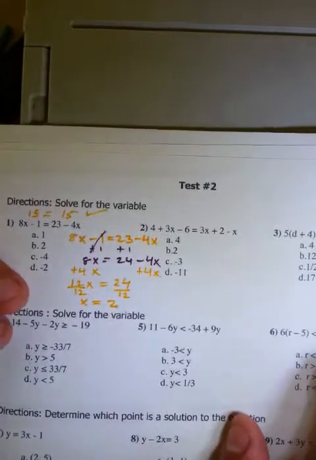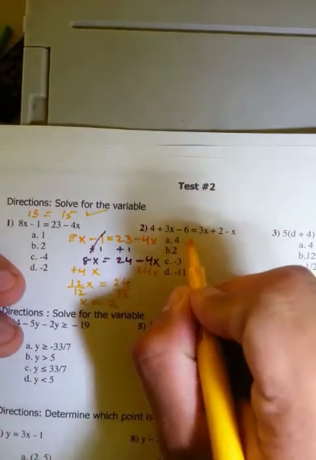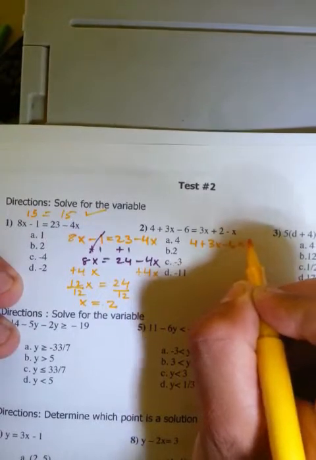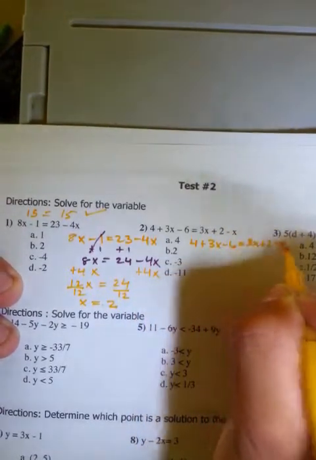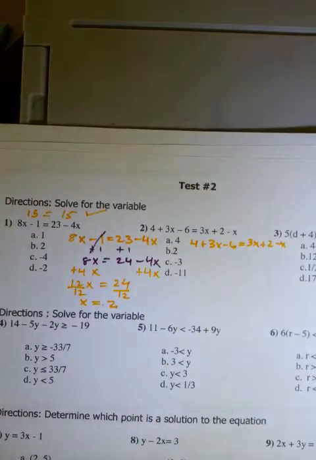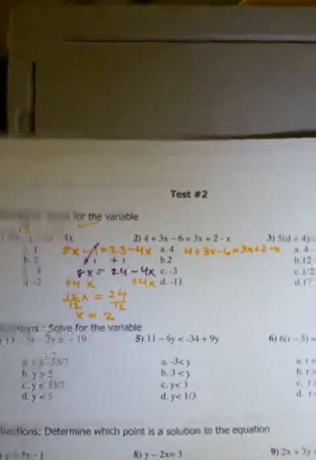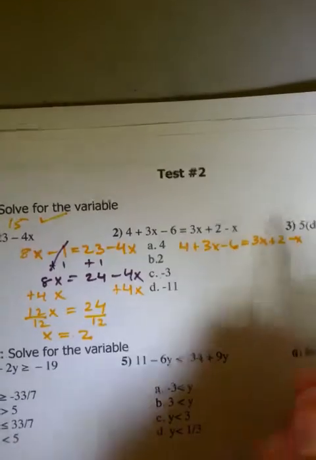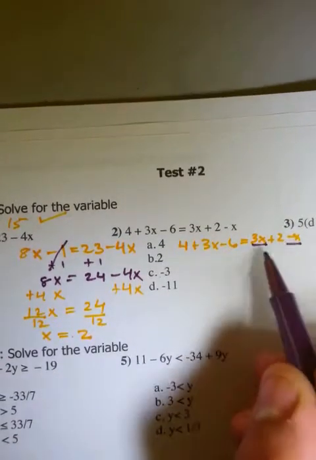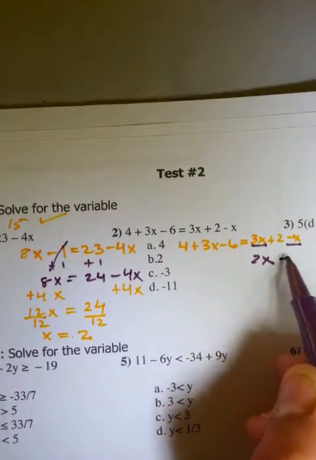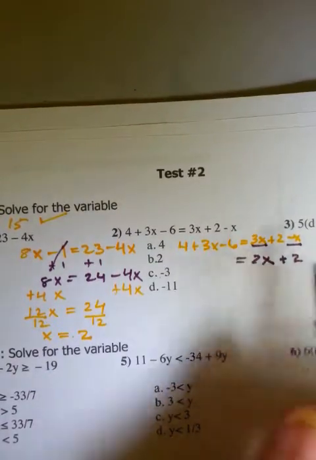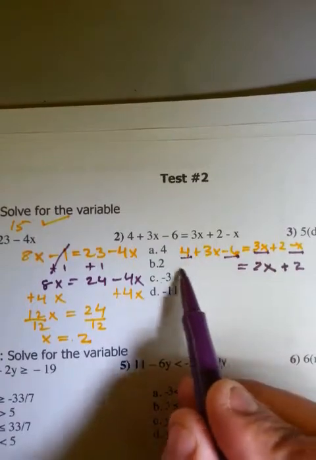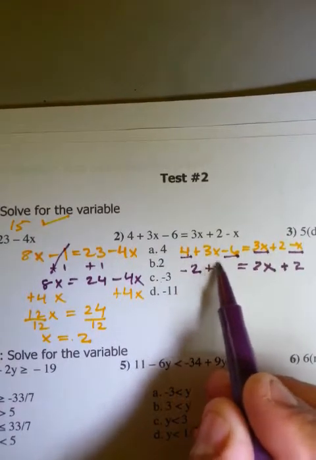Now, let's do number 2. I'm going to copy down the problem again. Now, I can do something on the right side here. On the right side, I can go ahead and combine like terms. 3x minus an x gives me 2x. And bring down my positive 2. If I have $4 and I owe you 6, then I still owe you 2. And I bring down my 3x.